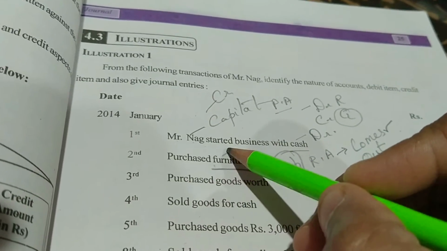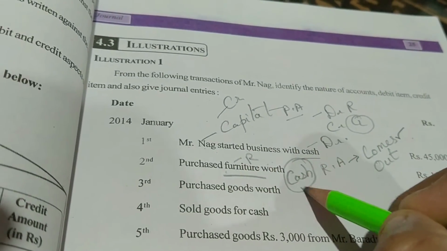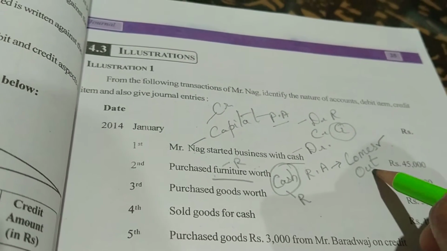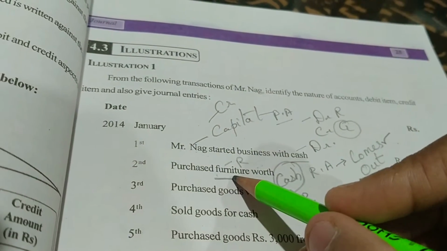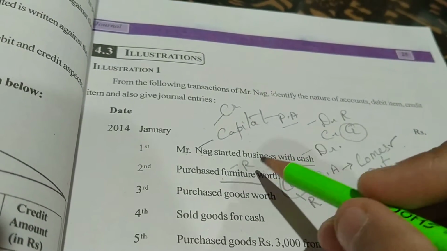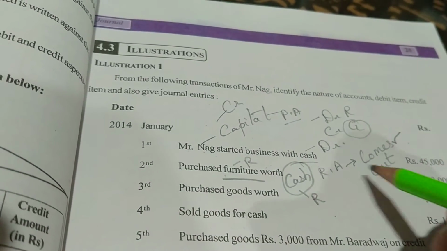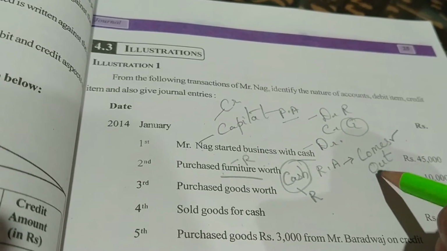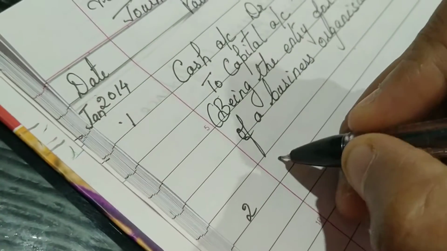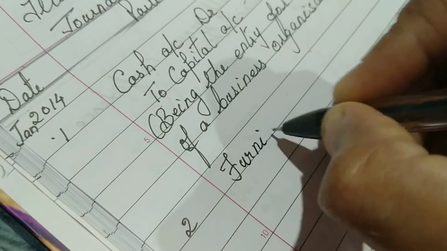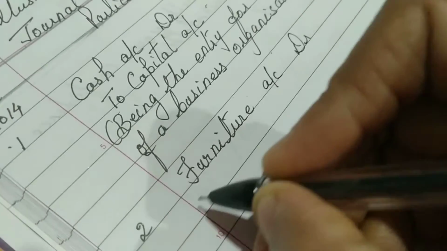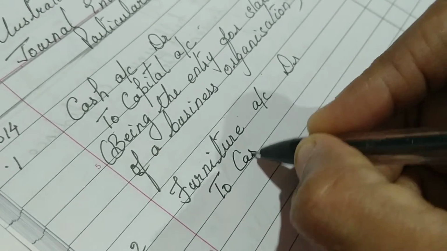Okay. So here furniture is a real account, cash is also a real account, and the real account rule says that debit what comes in, credit what goes out. When you are buying furniture for your company, what is coming into the company? Furniture. And what is going out? Because you are buying, you are giving cash. Cash is going out of the business. So how will we write the journal entry? Furniture account debited to cash account.